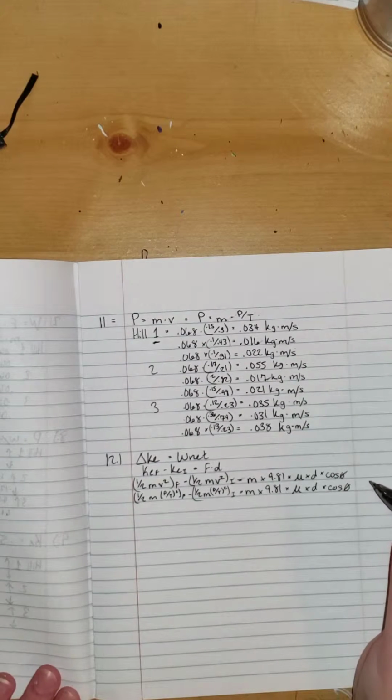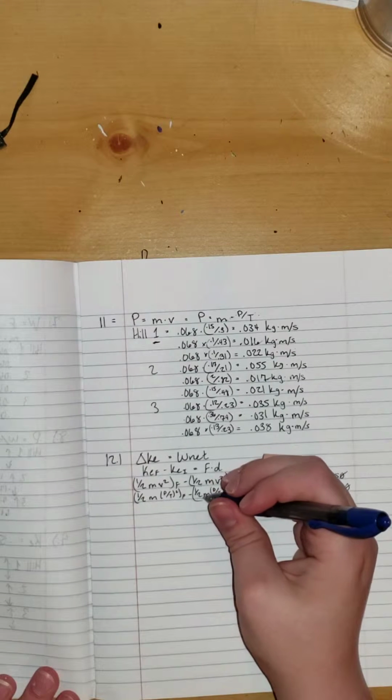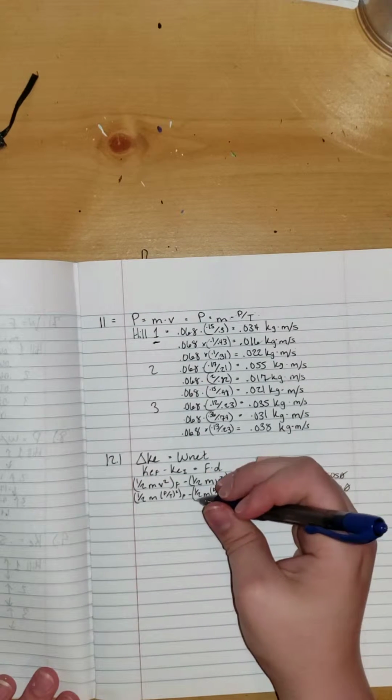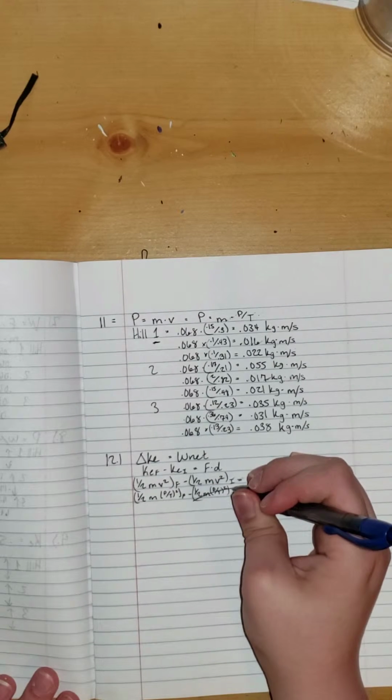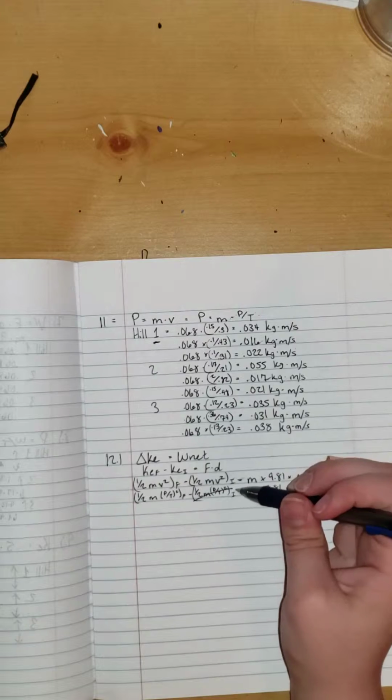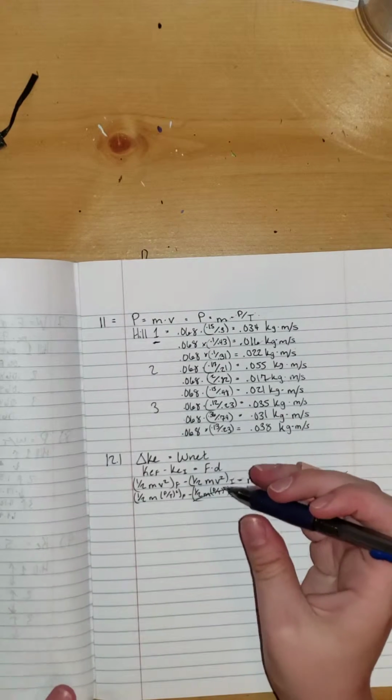So now you break it down into taking out the initial kinetic energy, because the final minus the initial is just redundant.